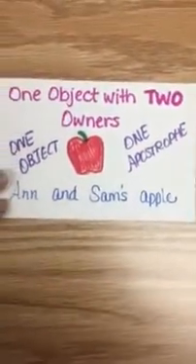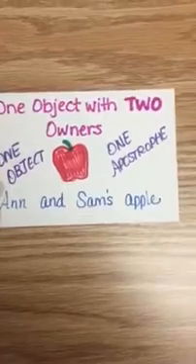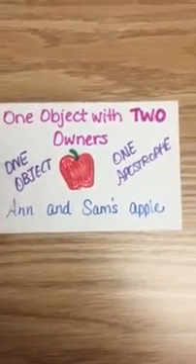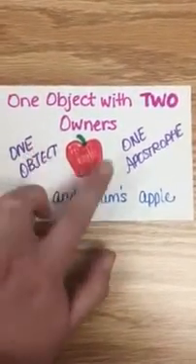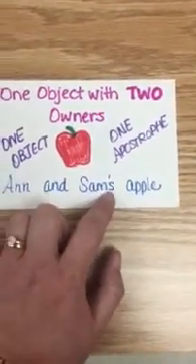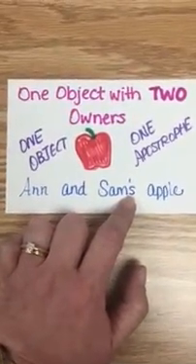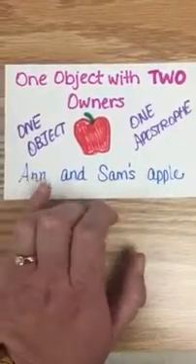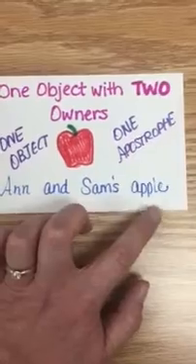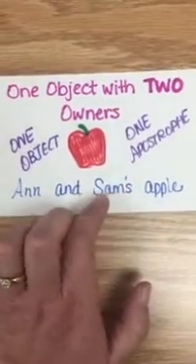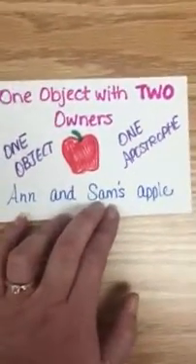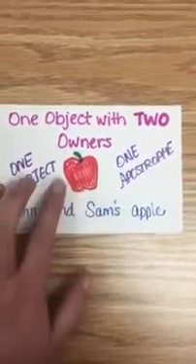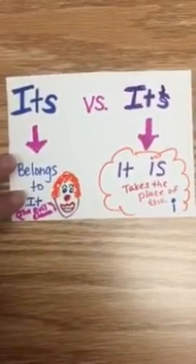So how about if people share an object? For example, like let's say we have one apple. Ann and Sam have to share the apple. It is Ann and Sam's apple. One apple, one object, we get one apostrophe. The apostrophe would go on the last person named. So here the apple belongs to Ann and Sam. It is Ann and Sam's apple. One apostrophe S added to the end of Sam's name to show that they both share ownership of the apple. One object, one apostrophe.